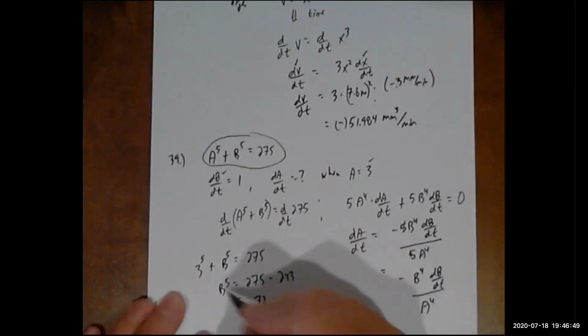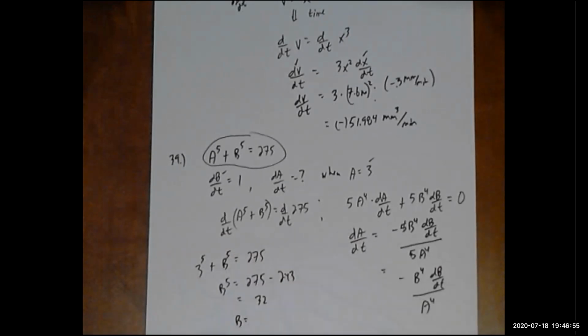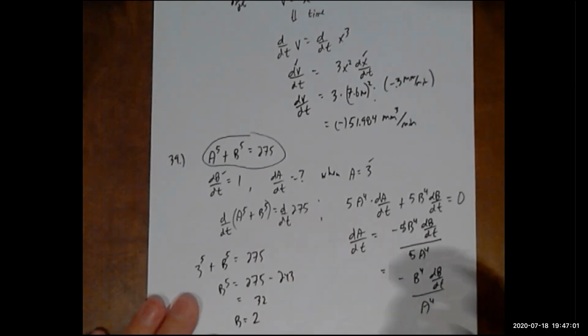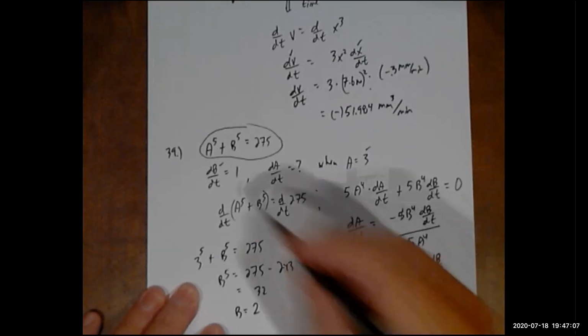So I think the 5th root, I hope, is 2. 5 times 4, 8. Very fortunate. B is 2. So now negative 2 to the 4th times dB dt, which is 1, over A to the 4th. Two to the 4th: 4, 8, 16, negative 16, over 3 to the 4th: 9, 27, 81. Negative 16 over 81, if I'm lucky.